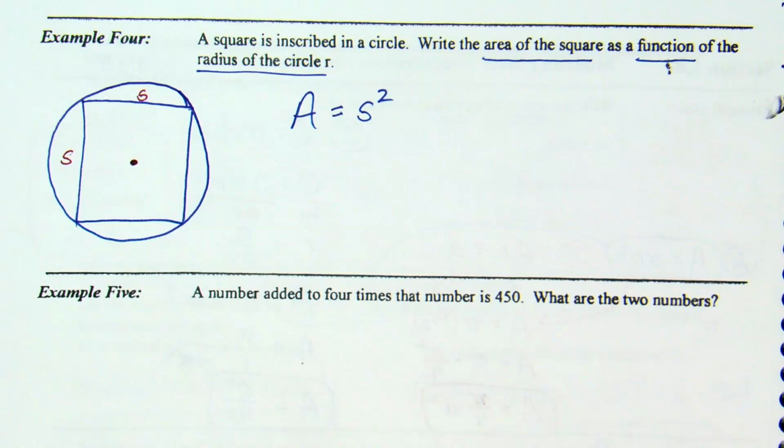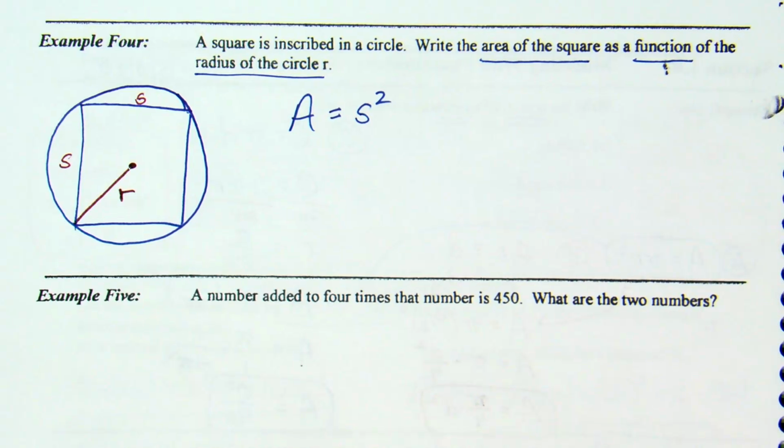Now, we have to solve this for either R or S. What are we trying to replace here? We're trying to replace S with R. So we need this equation to say S equals. How do we solve for S officially?